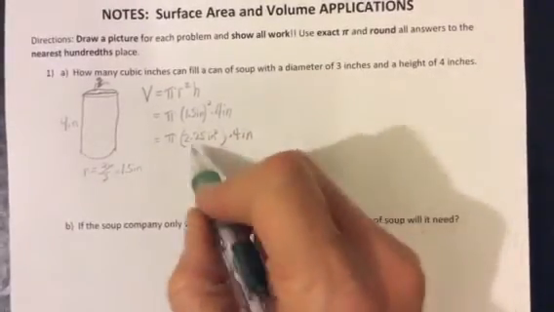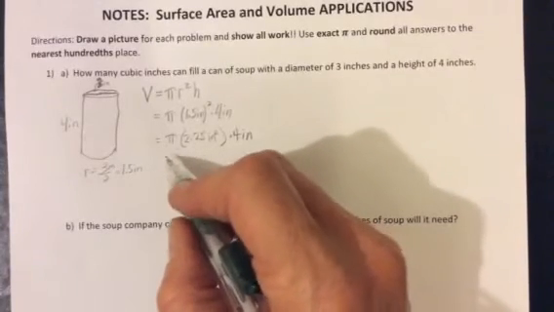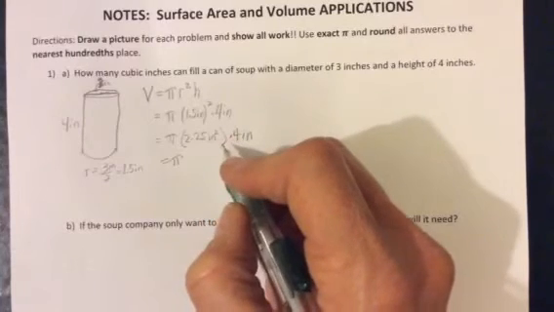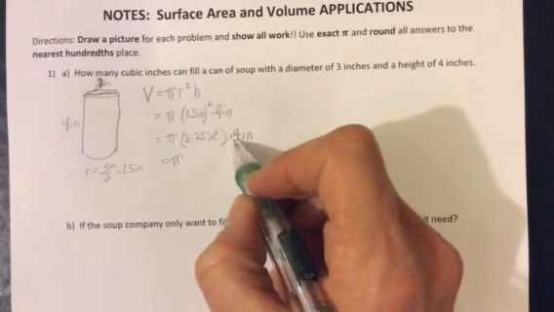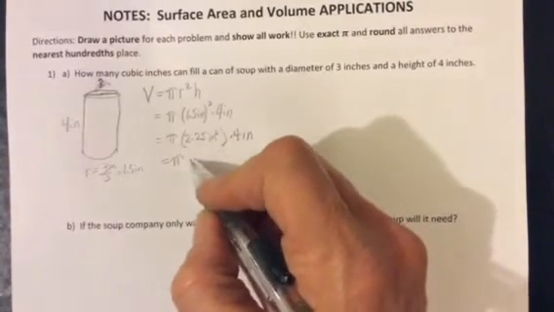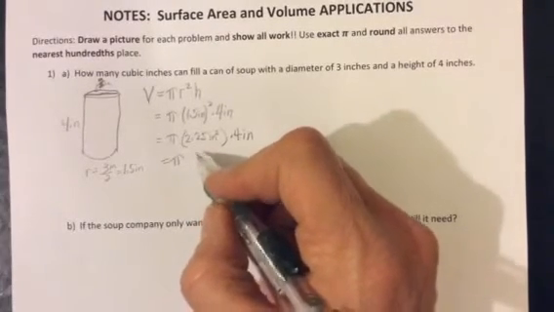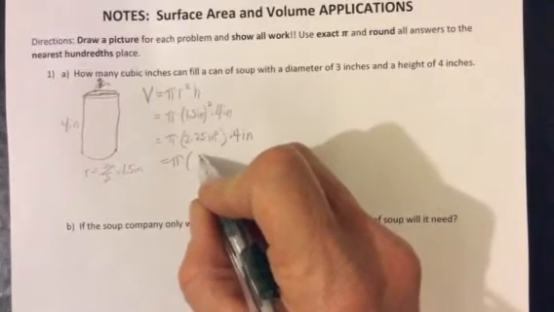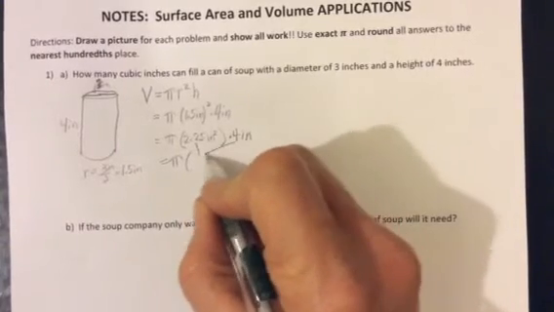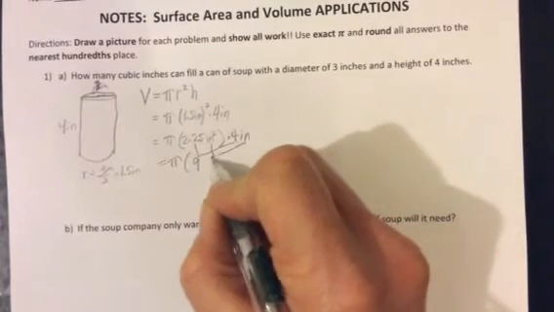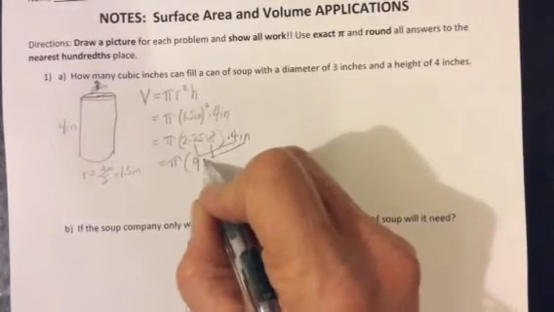So now I'm going to go ahead and take 4 times 2.25, and then I'll multiply the whole thing times pi. So pi times 4 times 2.25 would be 9, I think, if my mental math is, yep. Okay, so that's going to be 2.25 times 4 is 9, and then inches squared times inches is inches cubed.